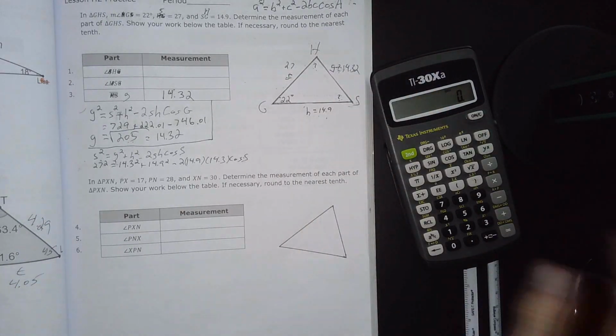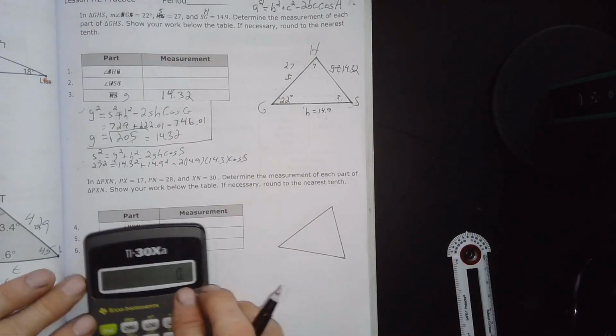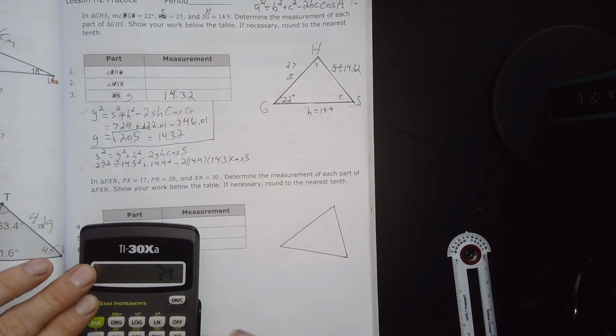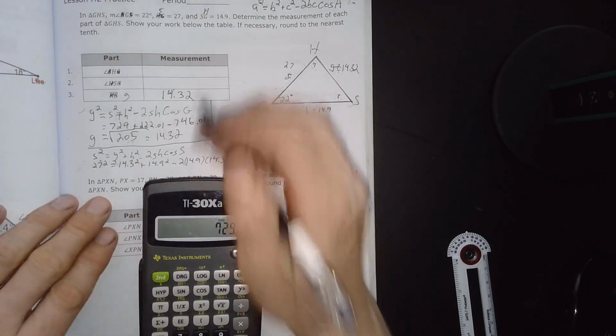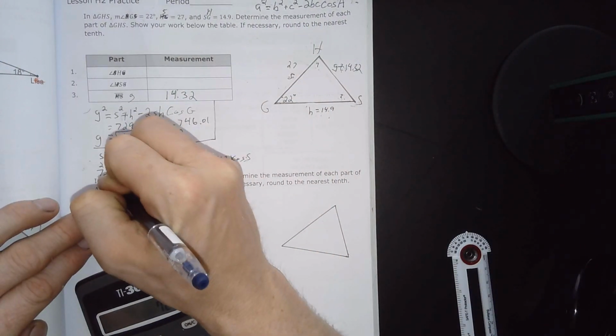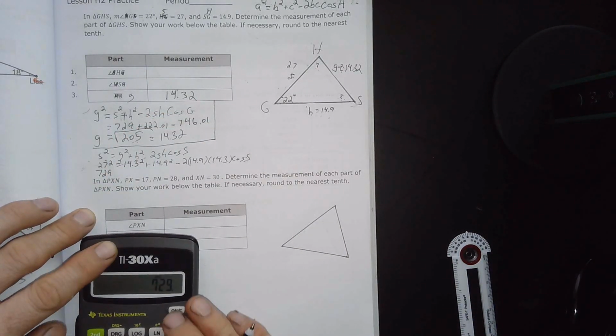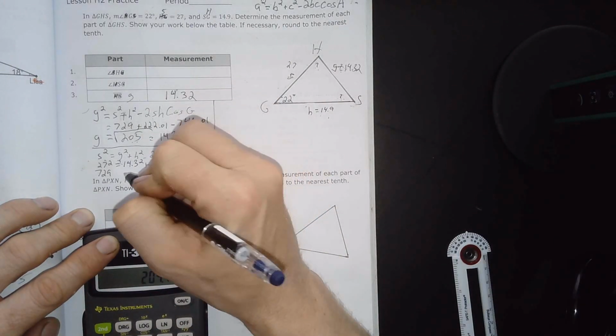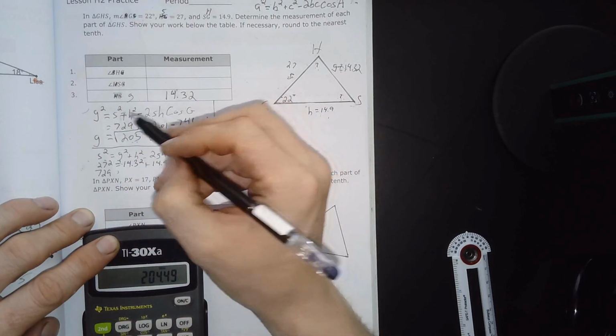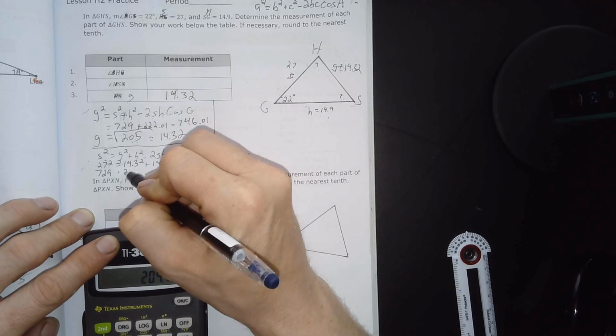All right, so now we'll do 27 squared equals 729, and then 14.3 squared equals 204.5.